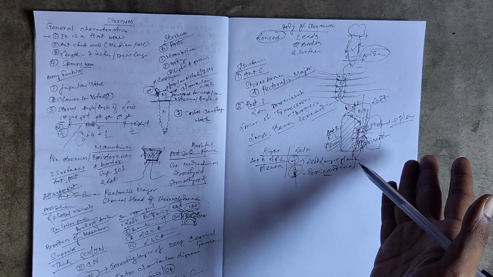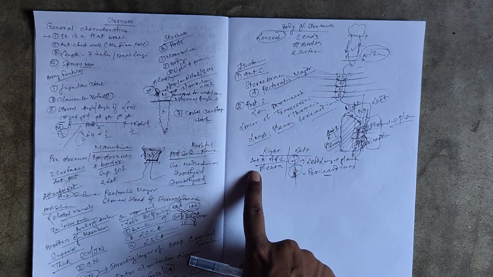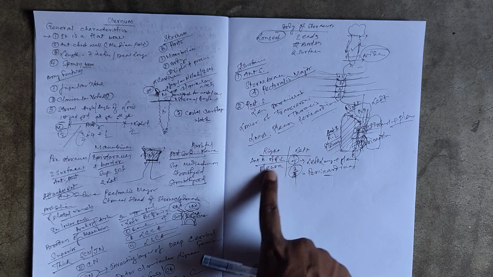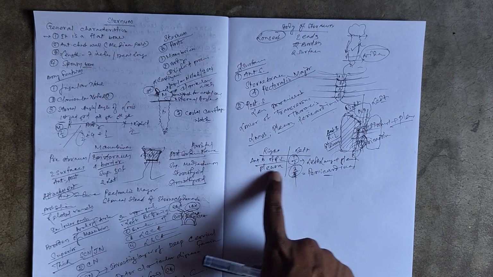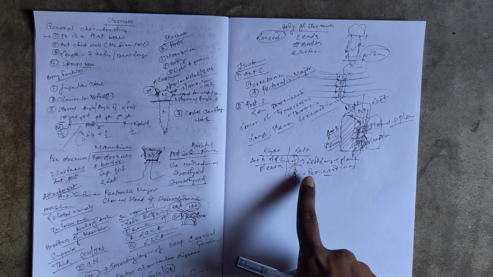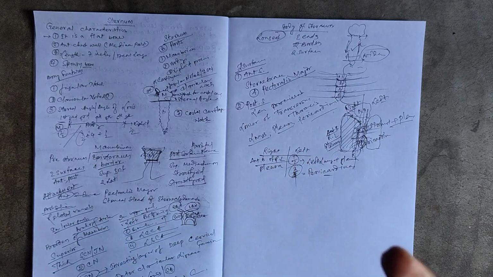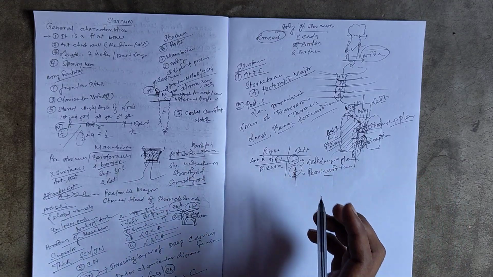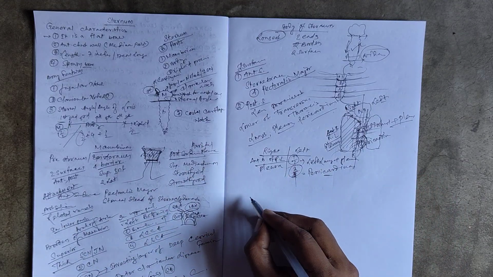In the right side, the relation is with the anterior border of the left lung and the pleura, and in the left side there is left lung plus pleura in the upper two segments, and in the lower two segments there is relation with the pericardium. Now the two surfaces are complete. Now borders.